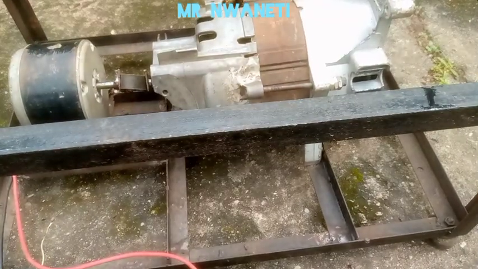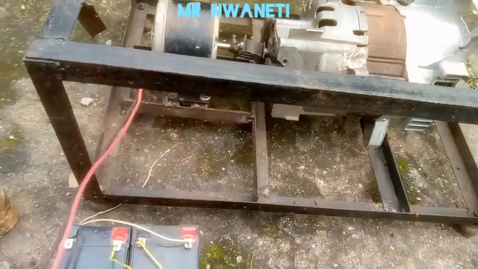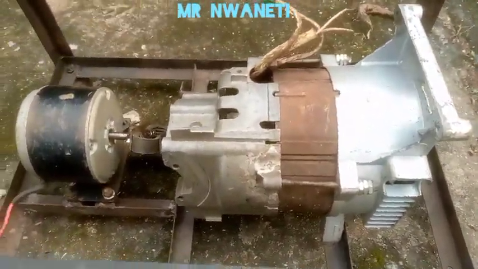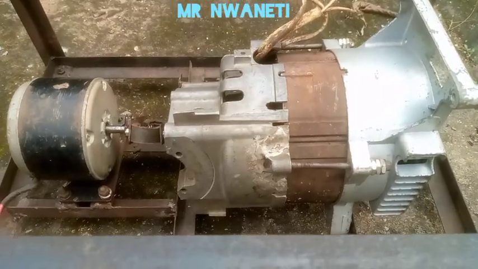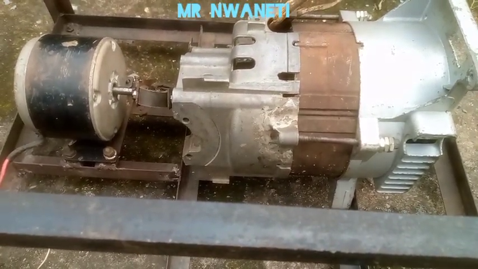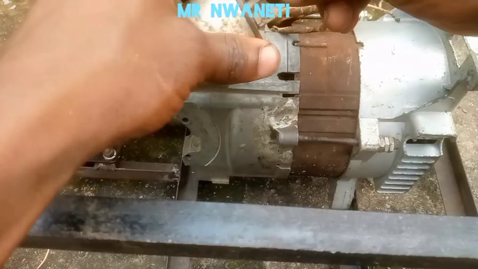So now this is the two batteries here because the motor is 24 volts. So now I'm going to run it. Let's see what is going on. So this is a 15 microfarad capacitor.